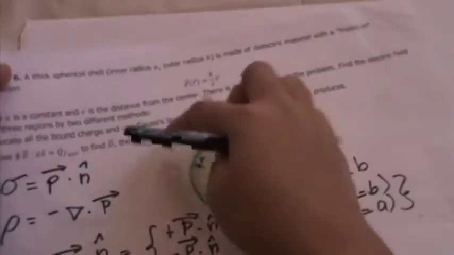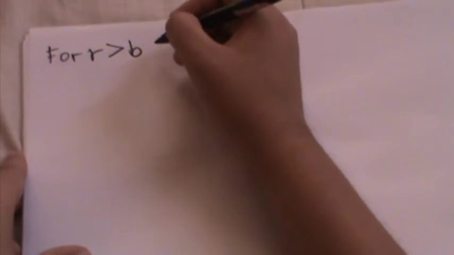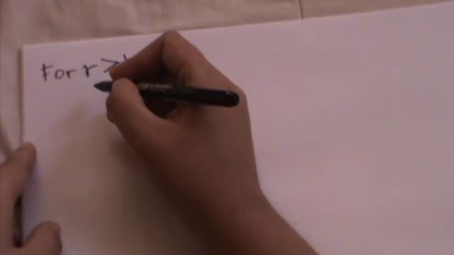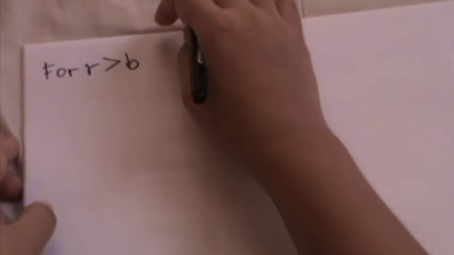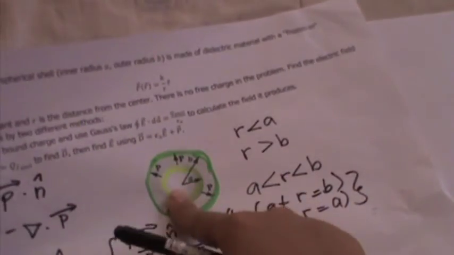Okay, so let's solve for the outside part of the sphere, the electric field outside. So for that, we have r greater than b. We'll use again the previous equation that we used in letter A, the inside, where we concluded that the electric field inside is 0.